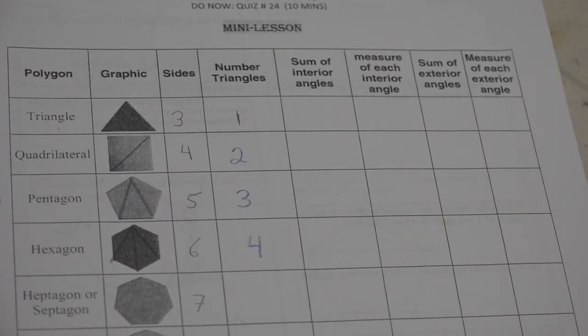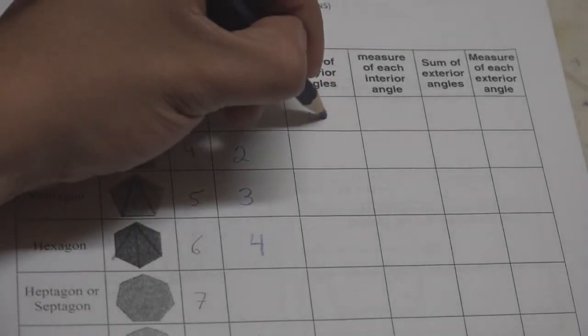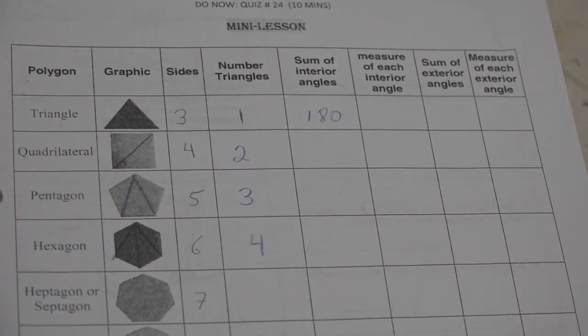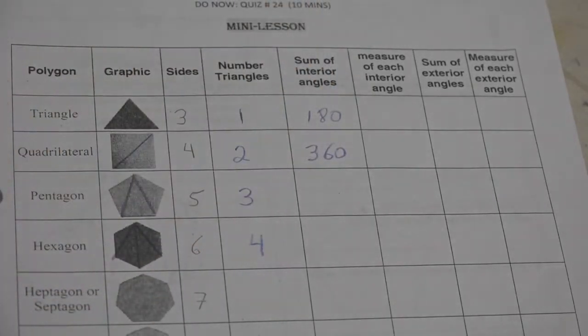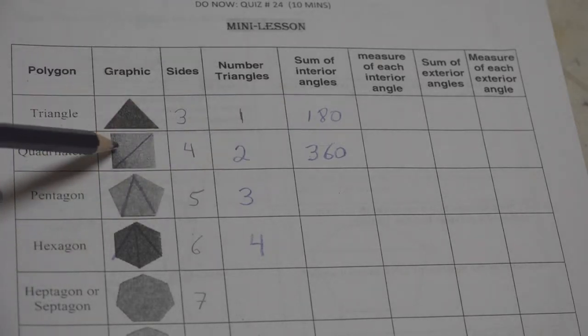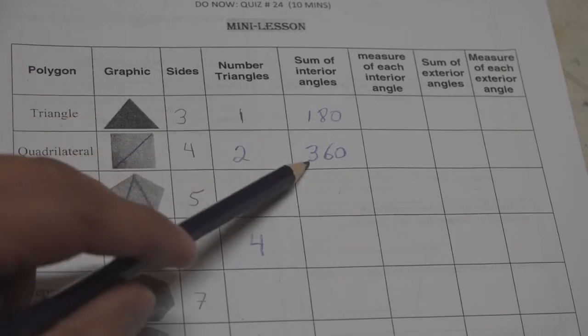It says sum of the interior angles. Well, in a triangle, we know that the sum of the interior angles is 180 degrees. Now, in a quadrilateral, how many degrees? Well, we know it's 360. But it gets complicated when we talk about the pentagon. Because now in a pentagon, how many degrees do we have? Well, I don't know. Let's see. In a triangle, I have 180 degrees. Look at this shape right here. How many triangles do you see in the quadrilateral? 2, right? So if each triangle has 180 degrees, then between 2 triangles, I have 360.